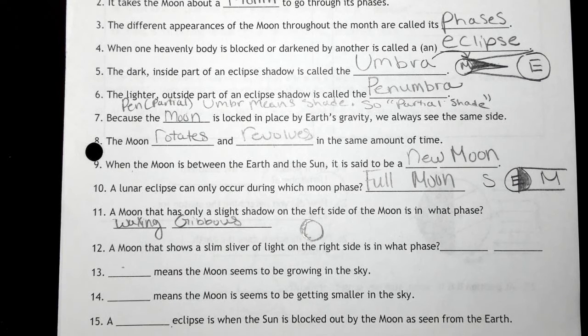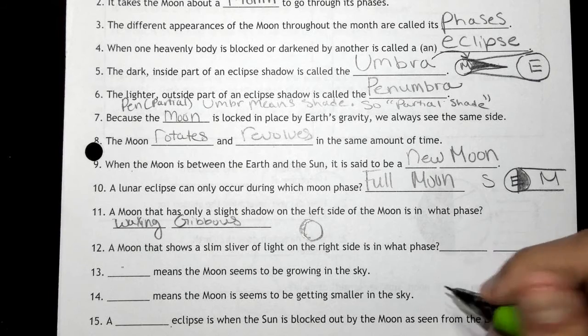Alrighty, number 12. A moon that shows a slim sliver of light on the right side is in which phase? So this one would be the waxing crescent.